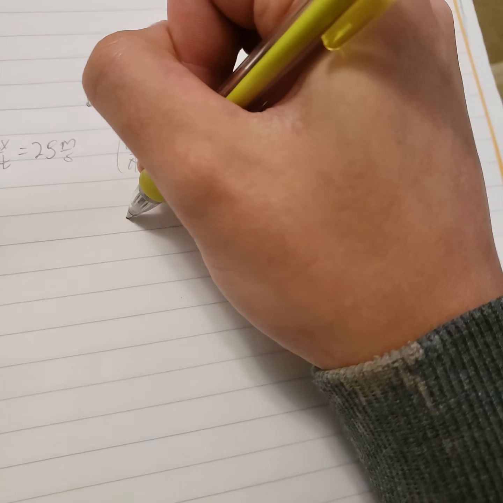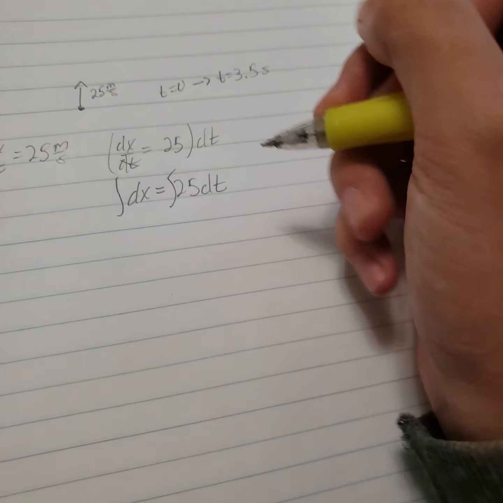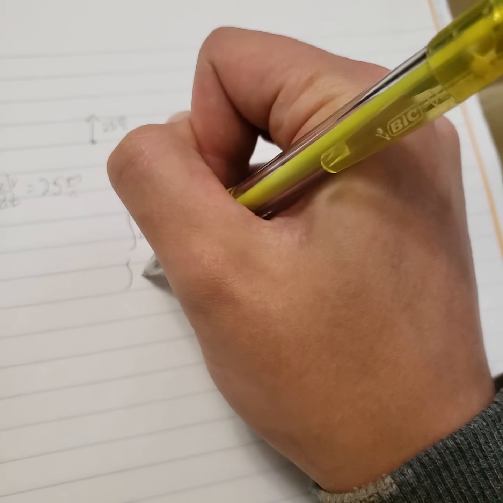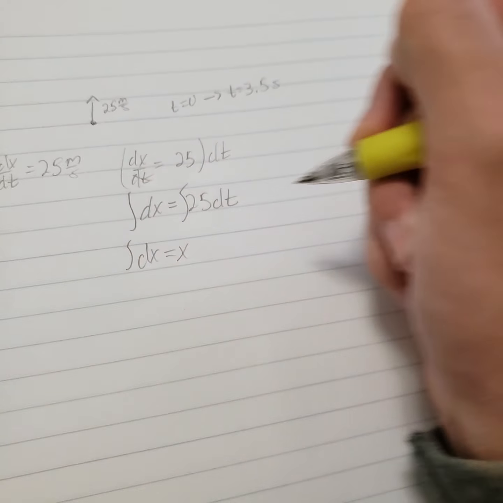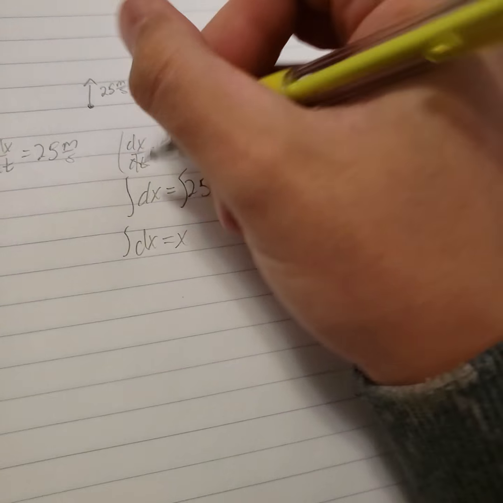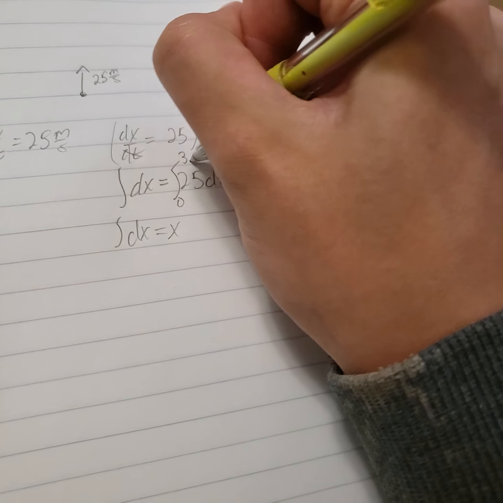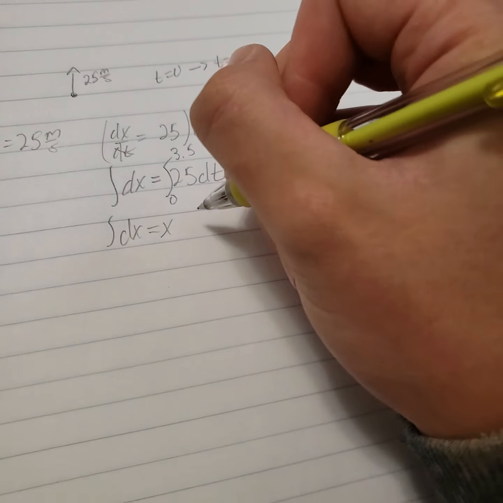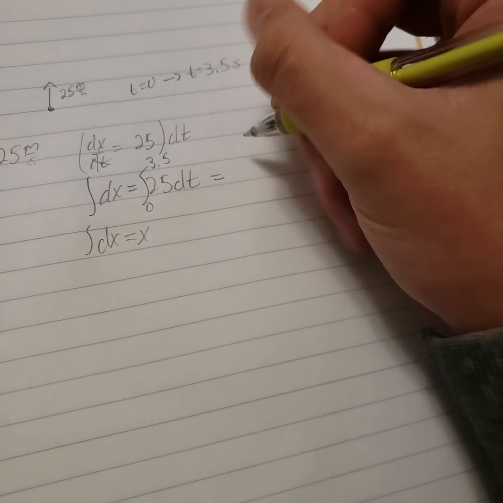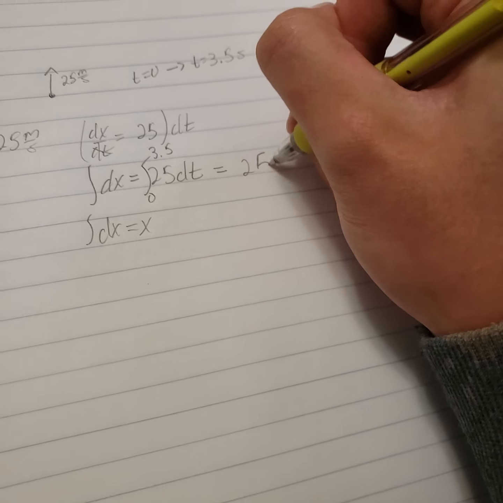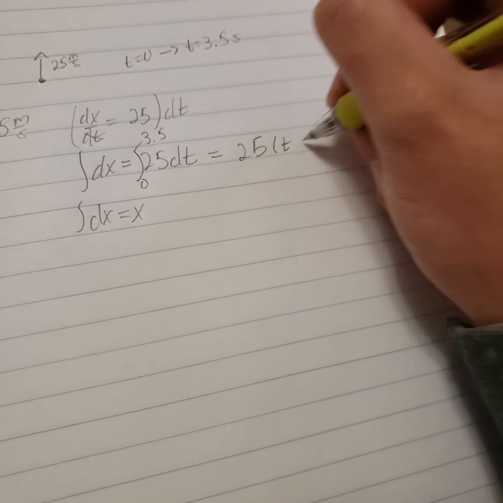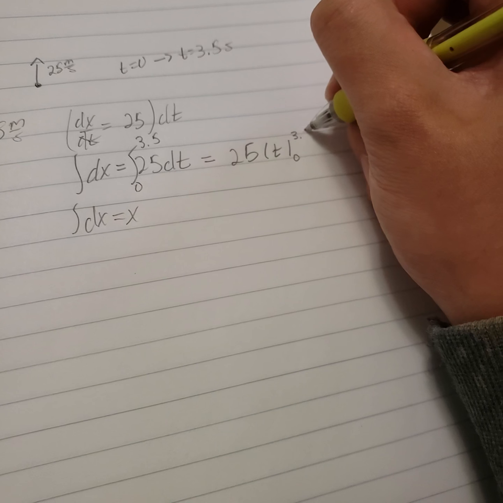Now we integrate this whole thing. When we integrate dx, we just get x. And when we integrate 25 from 0 to 3.5, we get 25 times t evaluated from 0 to 3.5.